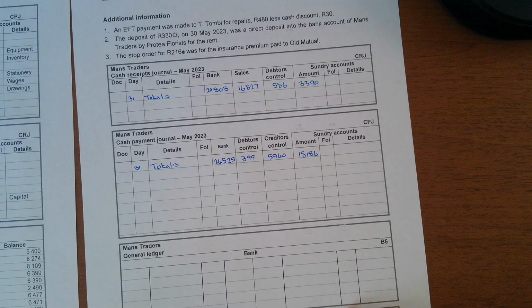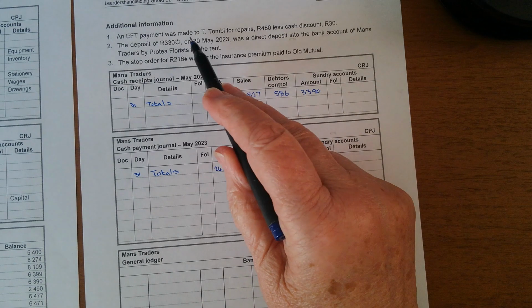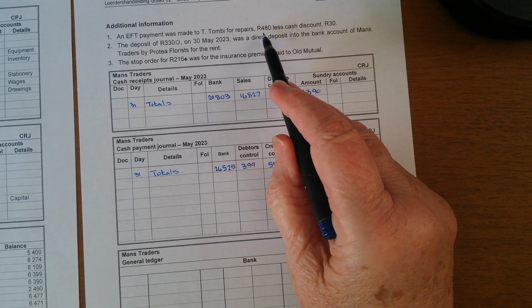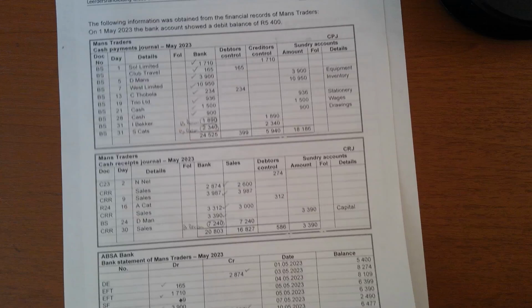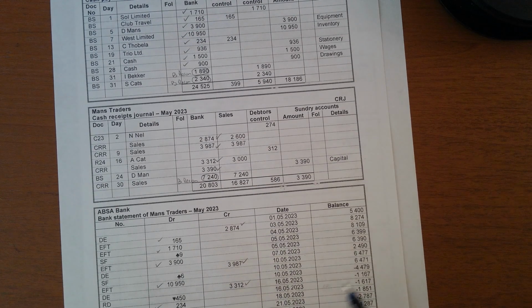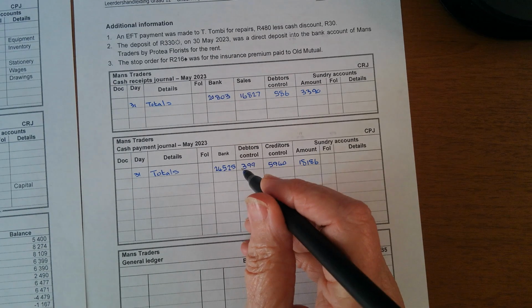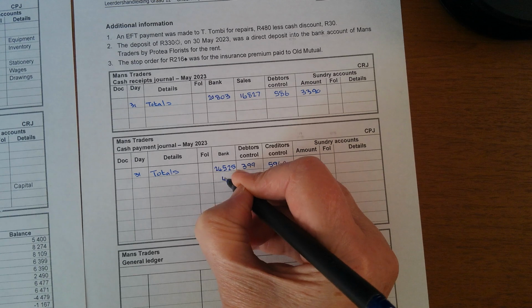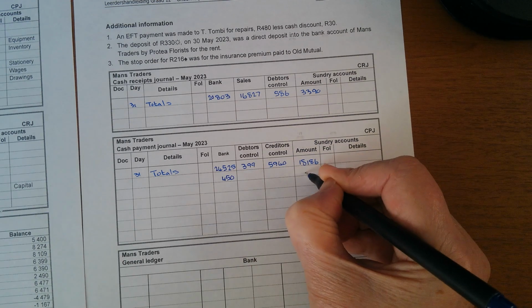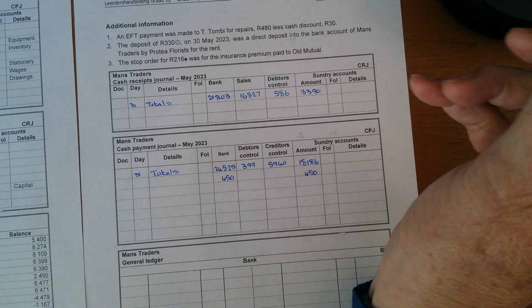Okay, then we will look at the entries that is given to us. An EFT payment was made to Tombi for repairs 480, less cash discount of 30. So if we look here, we see there is a payment of 450 and we will record that payment now in our cash payments journal to indicate that it's money that went out of the bank. So the amount will appear in the bank column and in the amount column, and they say that it was to pay for repairs.